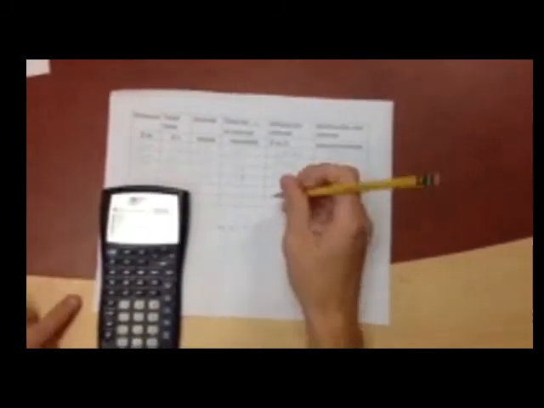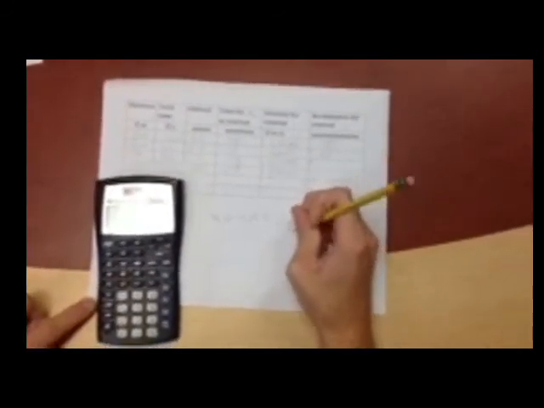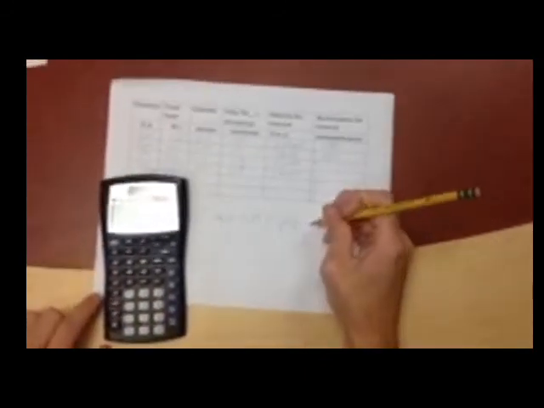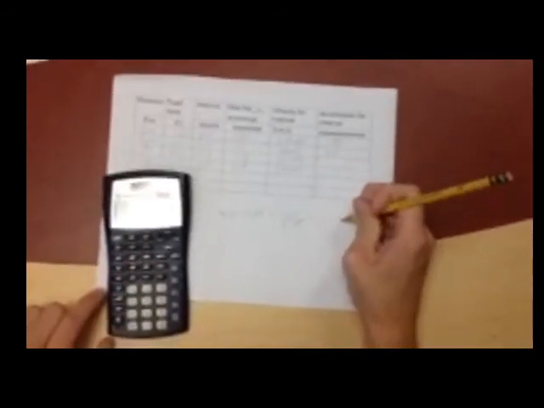Now you just have to divide this difference in velocity by 1.15 seconds, which is the time for the interval, and you would get negative 0.43. The acceleration is negative 0.43 meters per second squared. Because this answer is negative, it represents a deceleration, or a decrease in acceleration, for this interval.